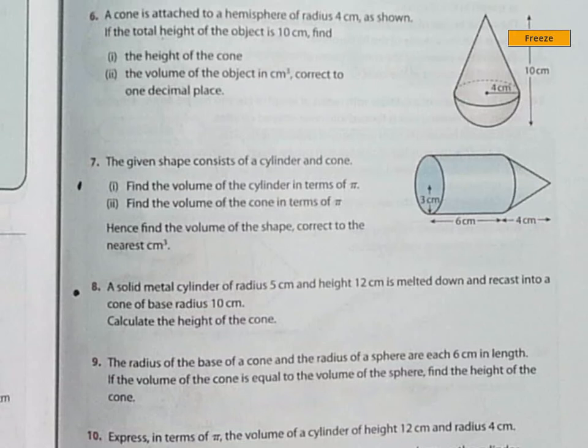Yeah, if it's pi, you S to D it and then round it up to the nearest whole number. Okay.